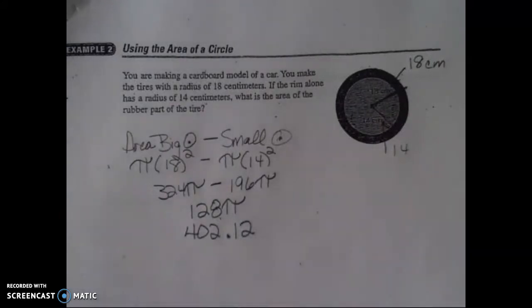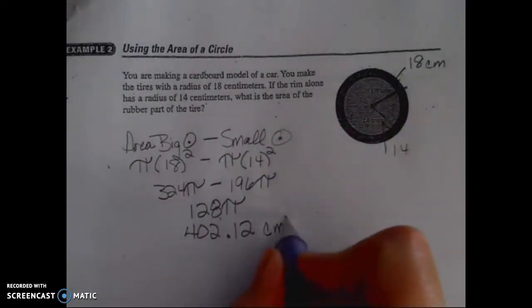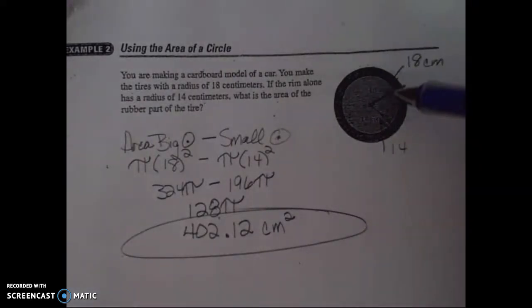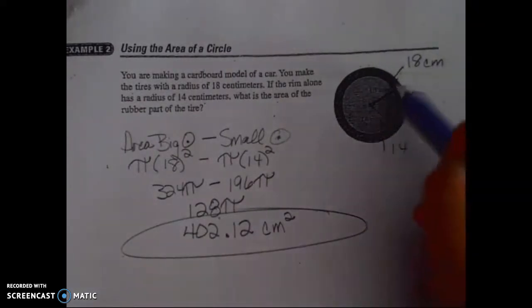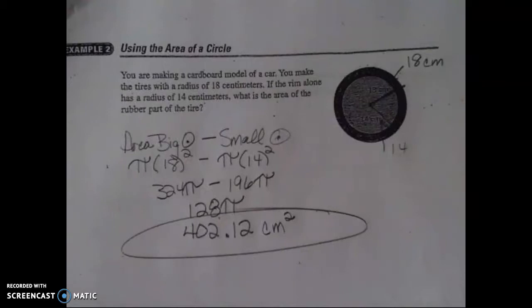You round to two numbers after the decimal place, and that's in centimeters. Since it's the area, we square it. So you guys, when you have these shaded region problems, where it's shading only part of the figure, you do the bigger figure and you subtract the smaller figure out.